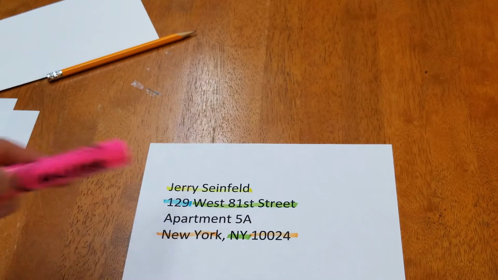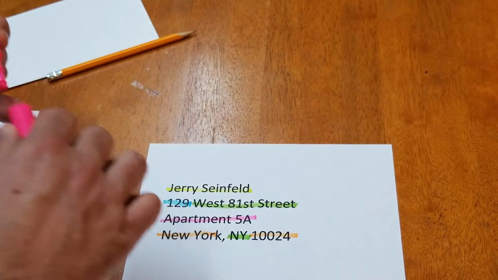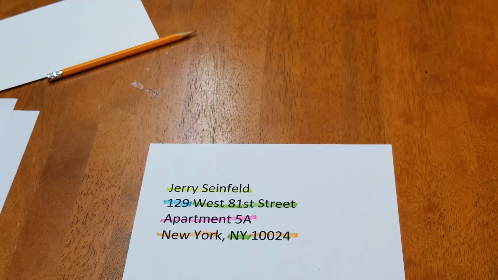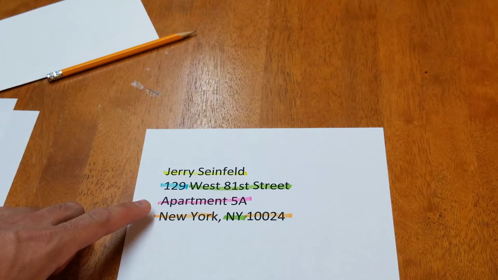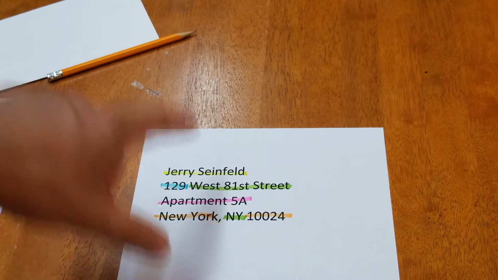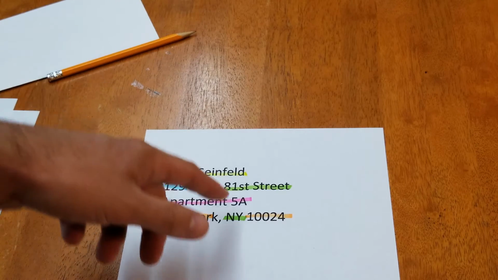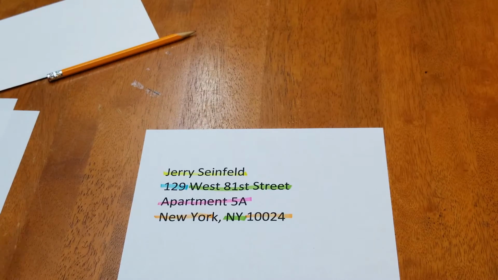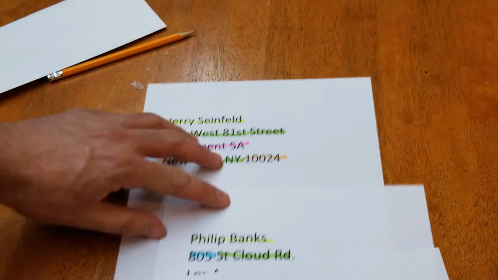So we add this extra line here, apartment 5A. That means when the mail delivery person, the mail carrier comes to this apartment building, the mail carrier is going to know that this particular piece of mail goes to apartment 5A. A different piece of mail might go to a different apartment. So we just add that little extra thing. And you'll find that some addresses have extra little things that you have to add into them. But generally speaking, all of our addresses have the same components.